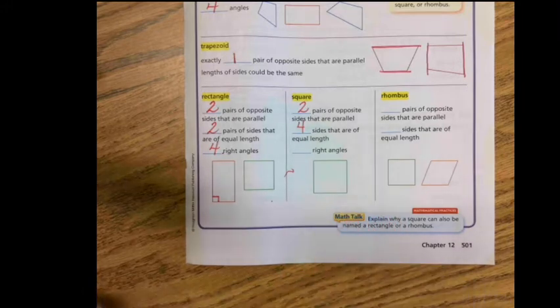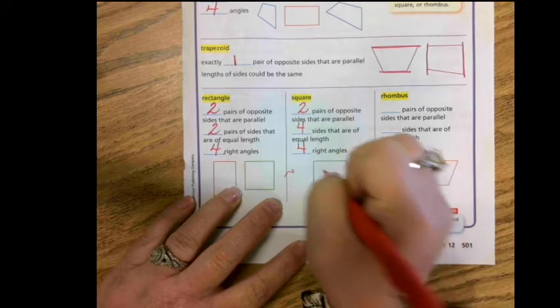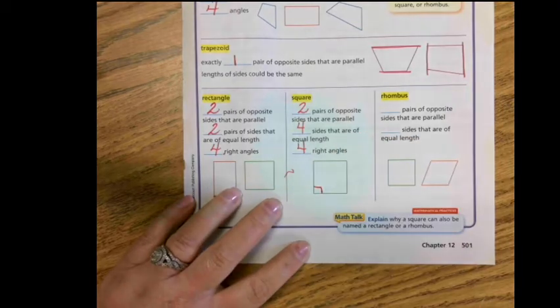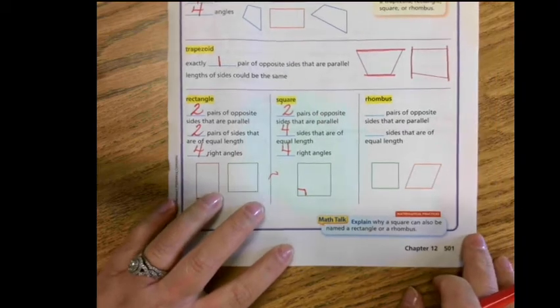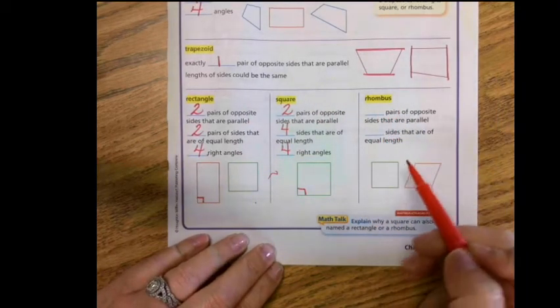Now, how many right angles can I find in a square? We talked about this last week. You should have 4 right angles, okay? I should be able to do that inside every single corner for it to be classified as a square, okay? Now, this word is rhombus, okay?